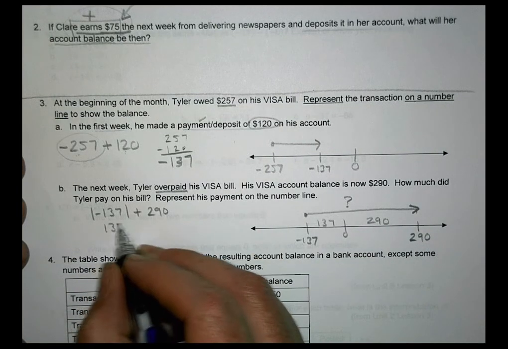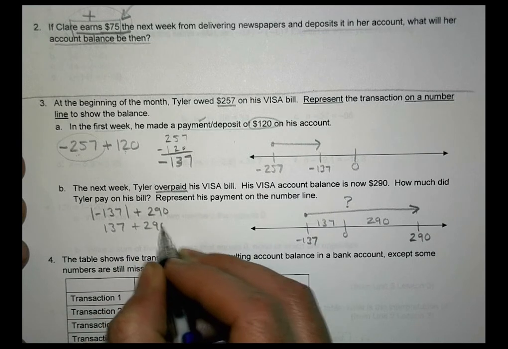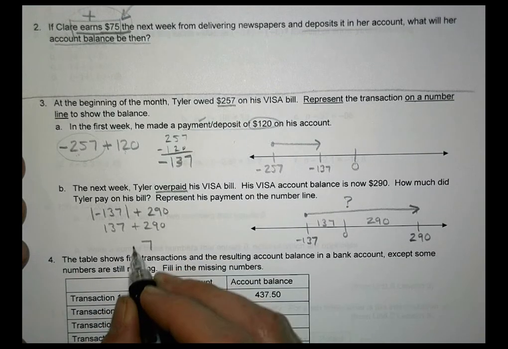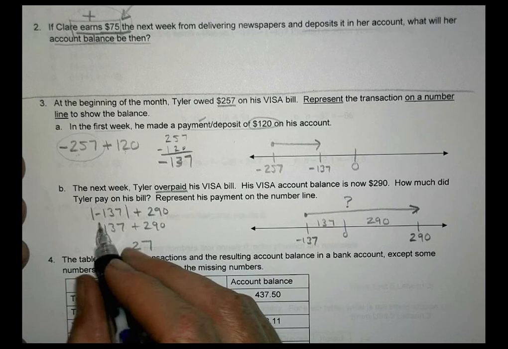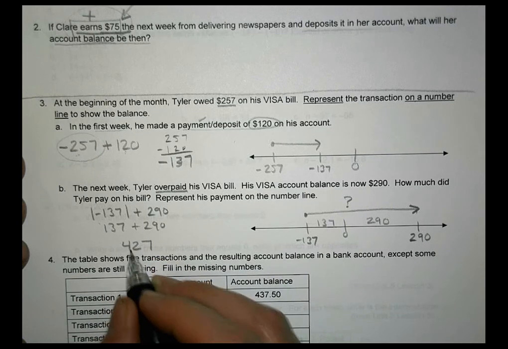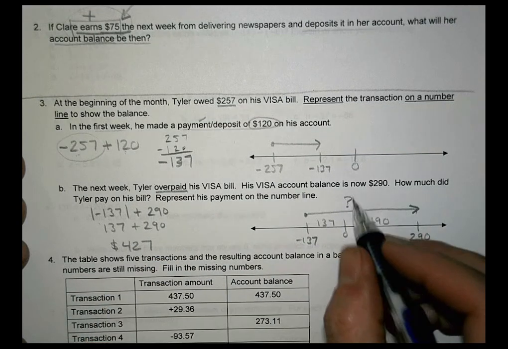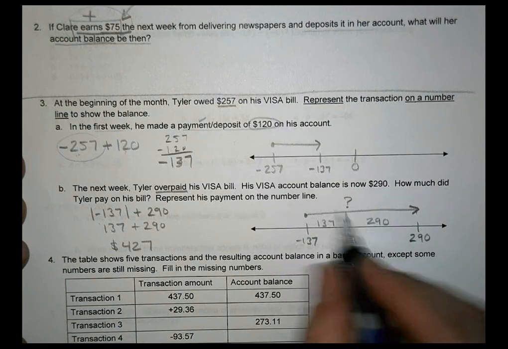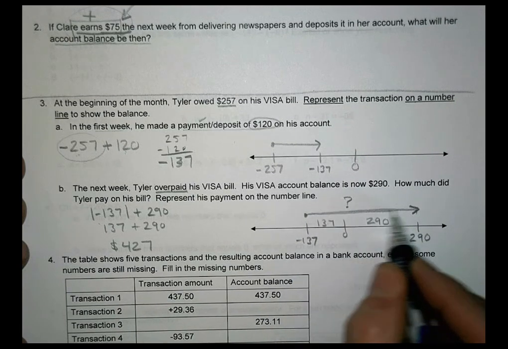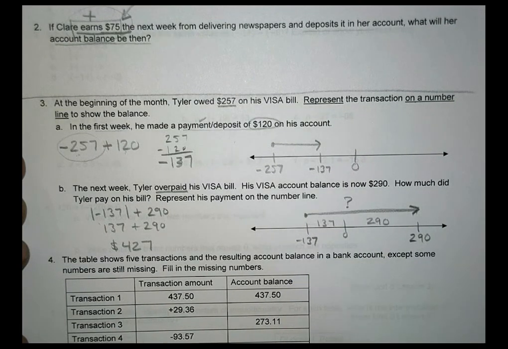So this becomes 137 plus 290. And when I add those together, carry the 1, we end up with 427. That is what he paid. So you add those two numbers together, that shows you how much money he paid in order to get to 290.